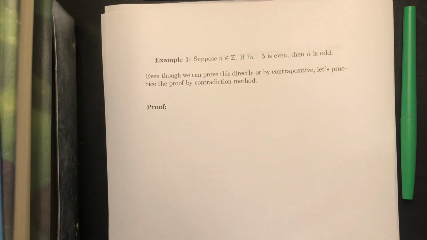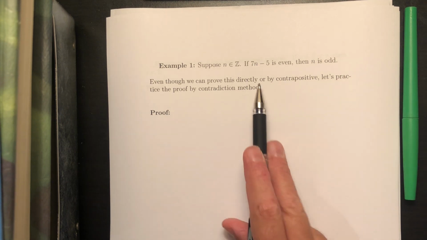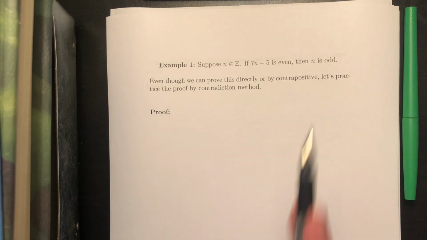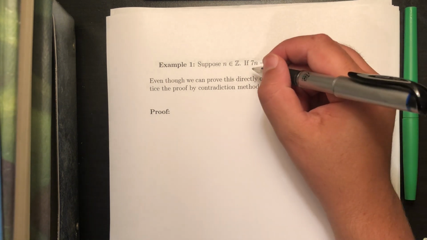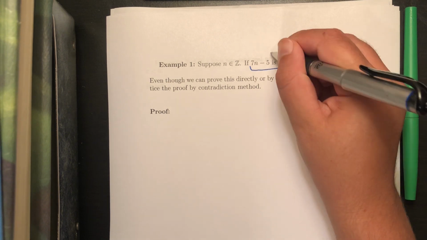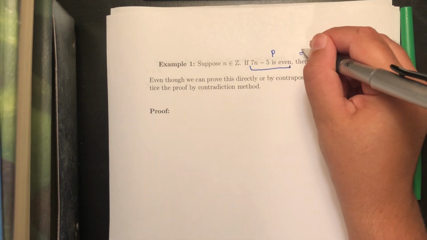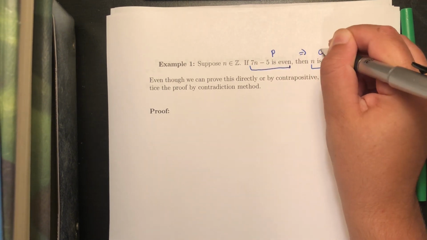All right, let's look at an example. Suppose n is an integer. If 7n minus 5 is even, then n is odd. Now, proving this directly would be hard, but you could certainly prove this by contrapositive. But we're going to practice by using proof by contradiction just to understand how this works. So this is a statement of the form P implies Q.